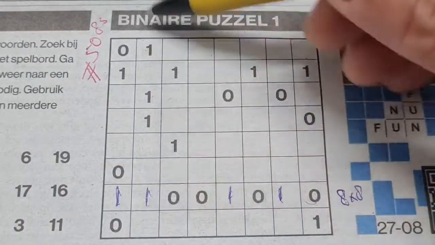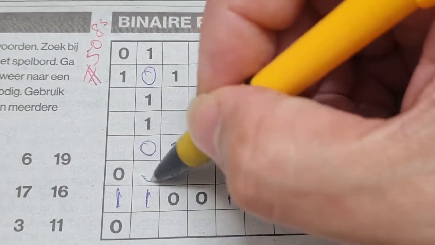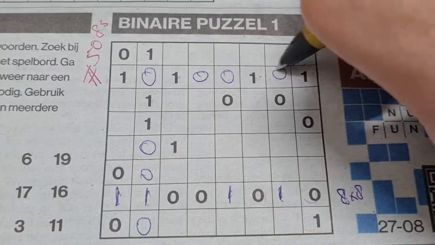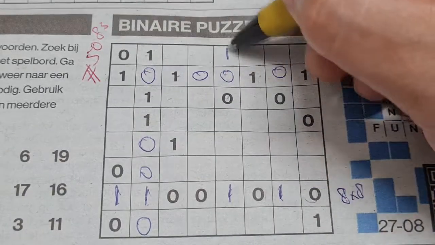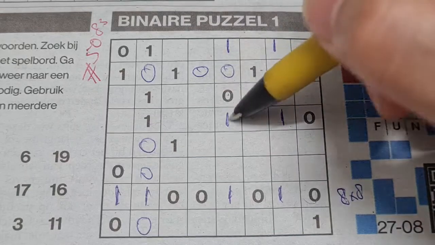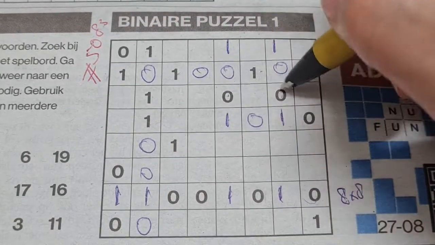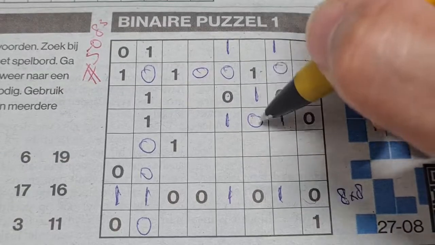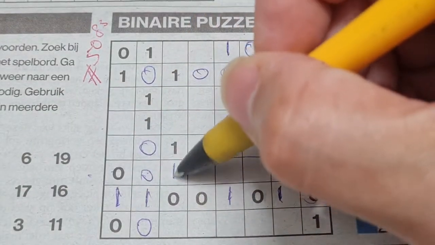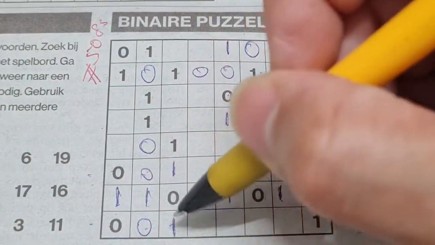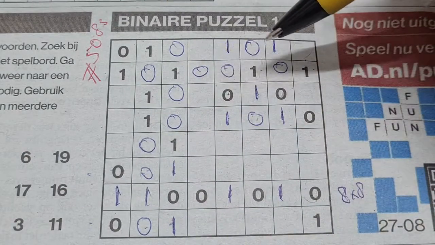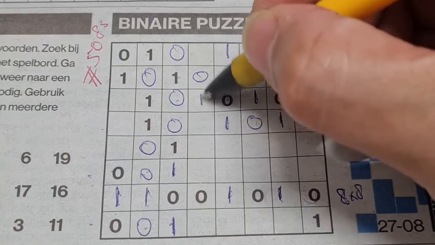Here we have 4 1s, so the rest are O's. Here we have 4 1s, so the rest are O's. Double O, here 1, there 1. Between 2 1s comes an O. Between 2 O's comes an 1, double 1. Here no, there no. Double O, here 1, there 1. 4 1s we have here, so the rest are O's. Between 2 O's comes an 1.